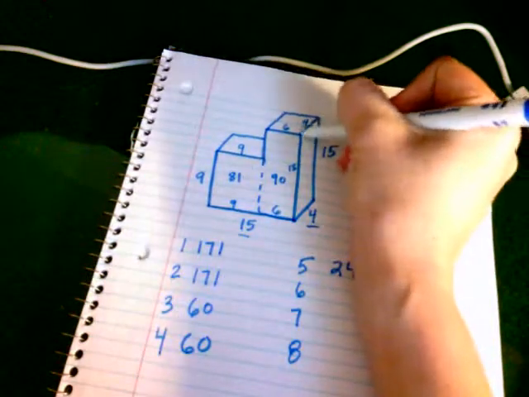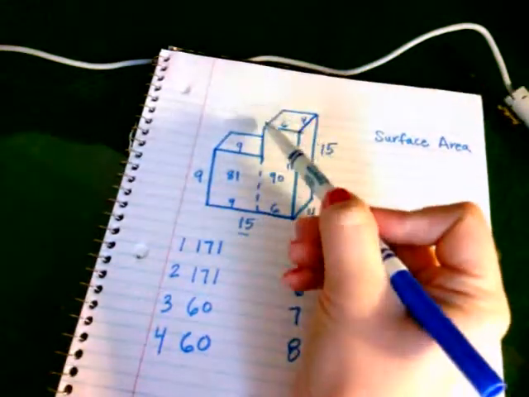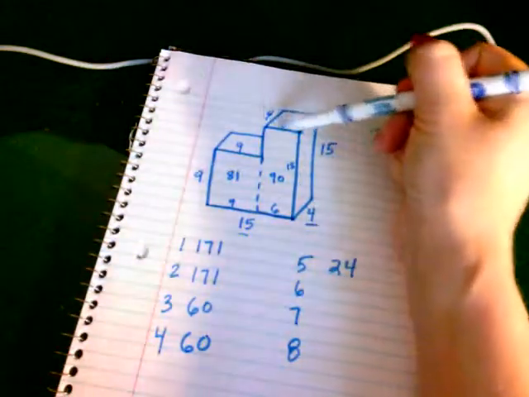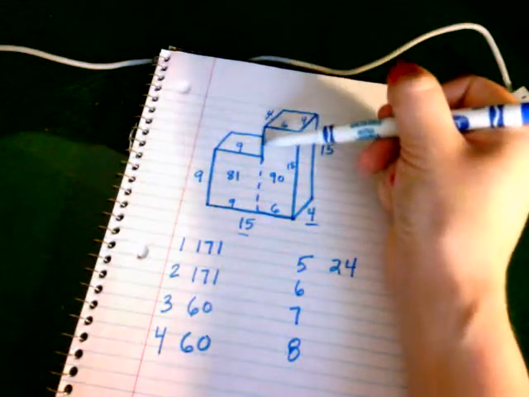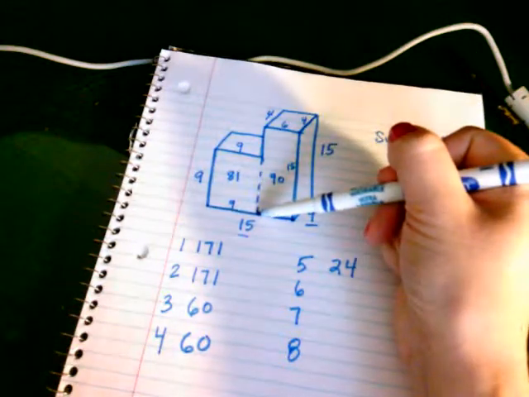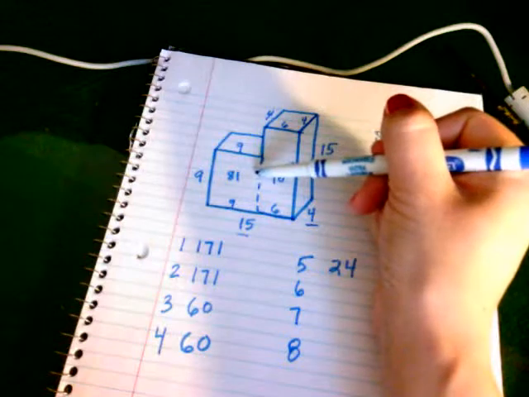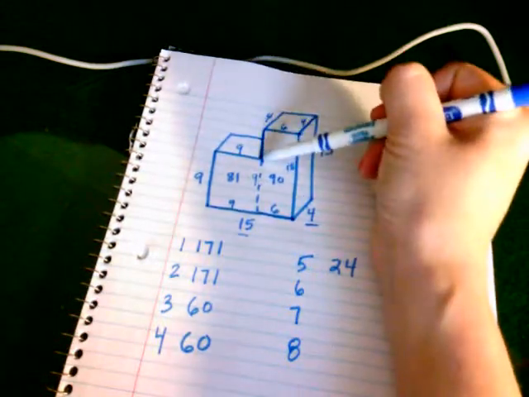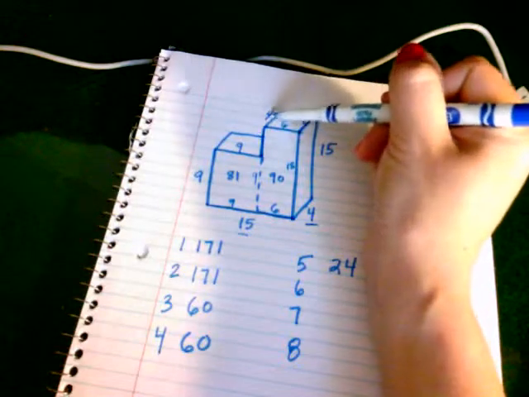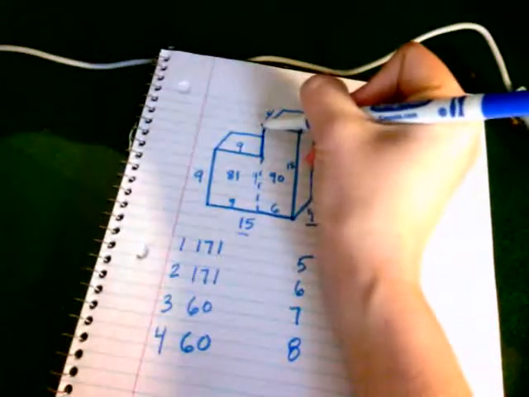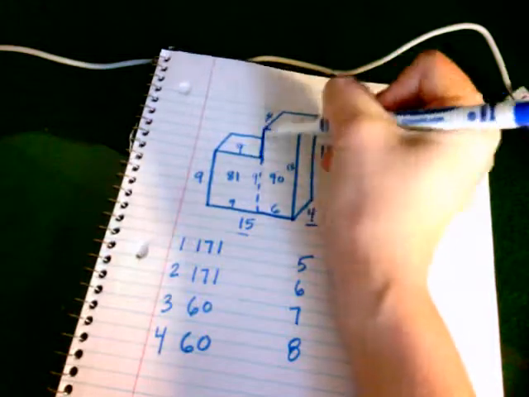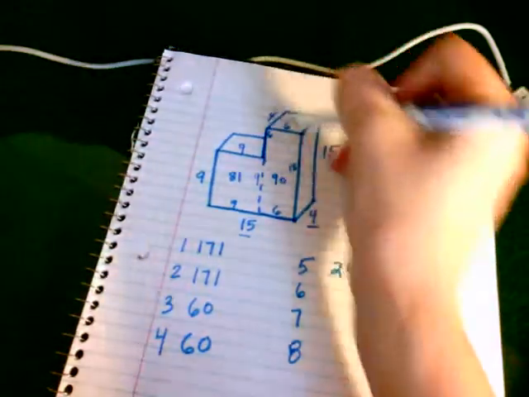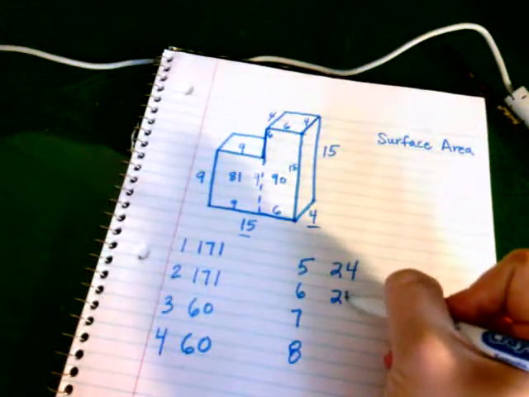Now, if I know that this is 4, then I also know that this is 4, right? And because I know that this whole side is 15, this has to be 15. And I know that this portion here is a 9, which makes this side here, if you're imagining looking at this from the face, this side here would be a 6. So again, I have to add another 24. 4 times 6 is 24.